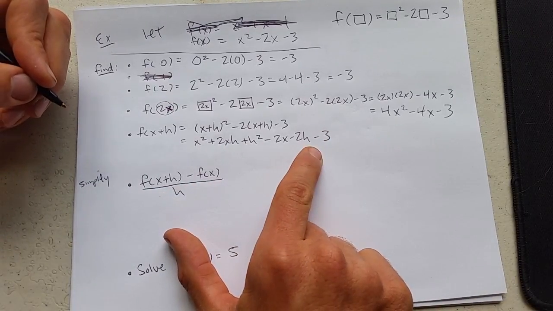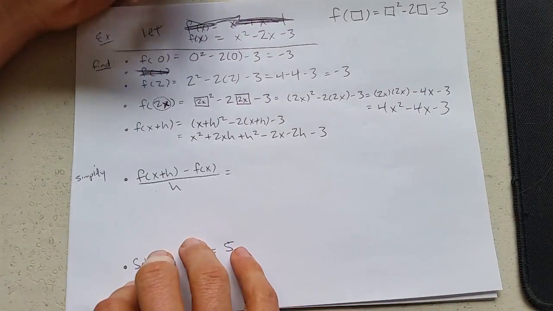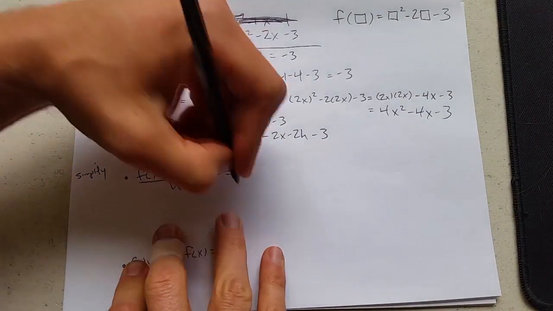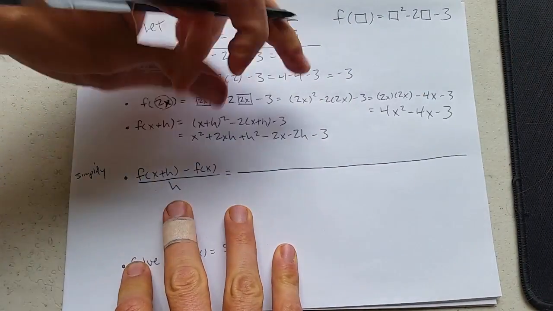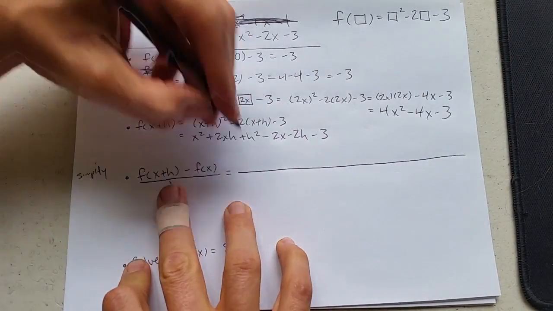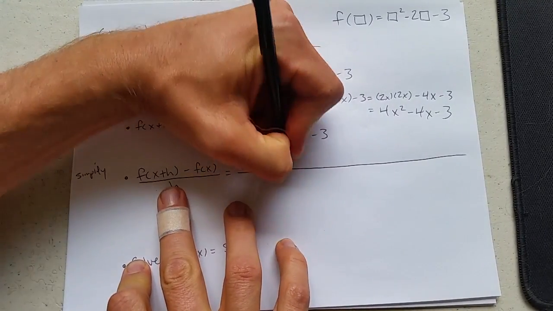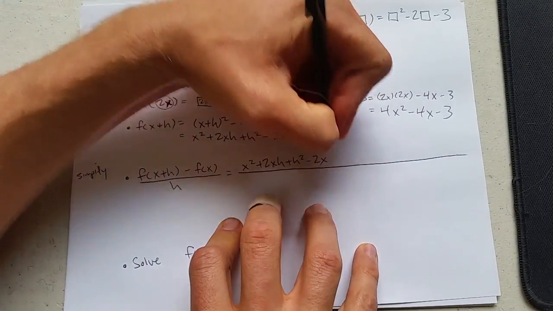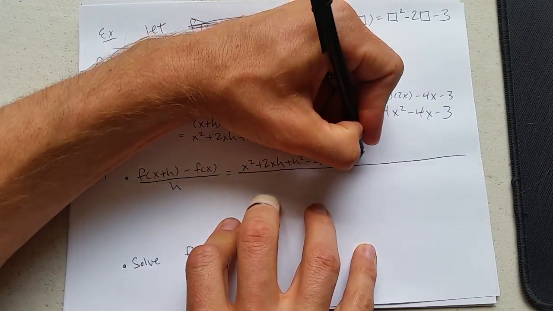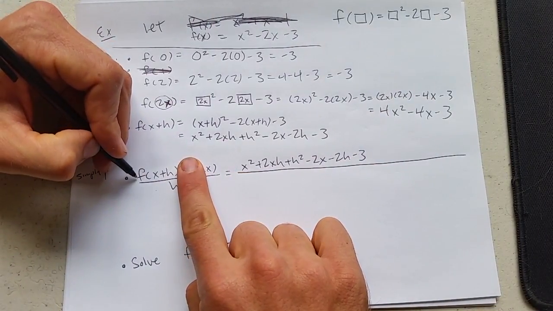Now, this is the expanded version right here. I'm going to use this version, and you're going to see why inside the difference quotient. It's going to get uglier before it gets nicer. So this big mess, I'm just going to take that and rewrite it down here for f of x plus h. X squared plus 2xh plus h squared minus 2x minus 2h minus 3. So this whole thing is f of x plus h.